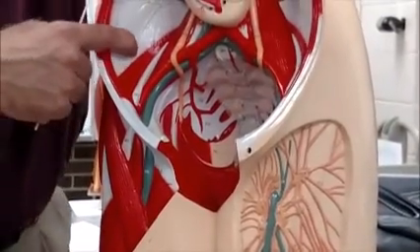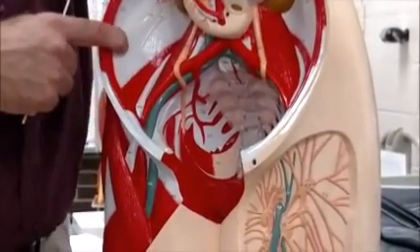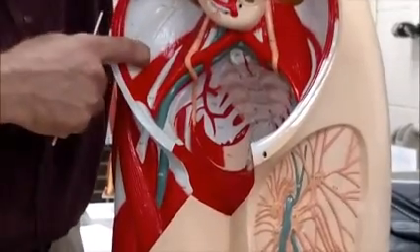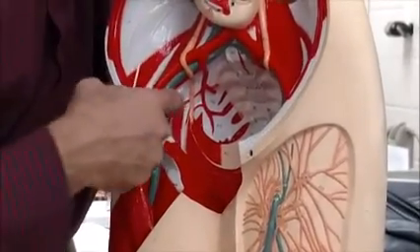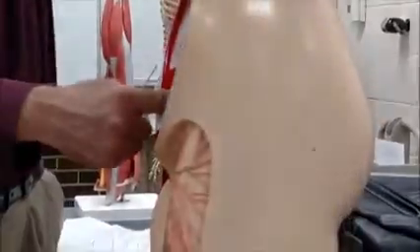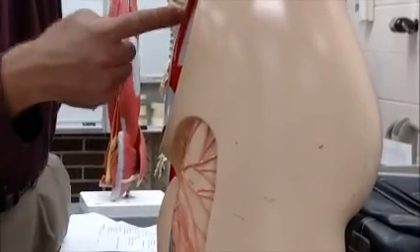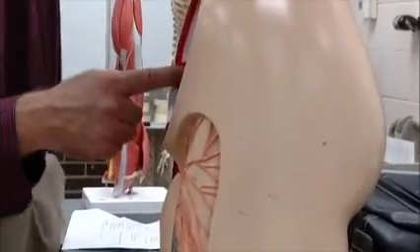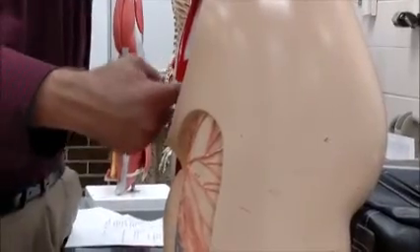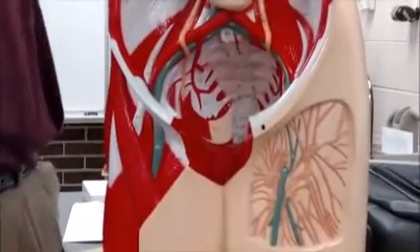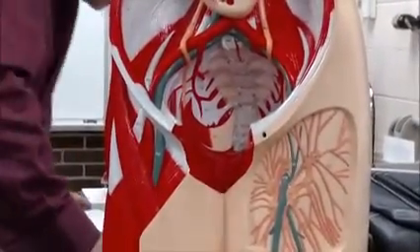So to recap here, I'll do it twice more. Iliohypogastric, ilioinguinal, femoral, obturator. One more time. Iliohypogastric, ilioinguinal, femoral, and obturator. All right? Did you get it? Okay, next nerve.